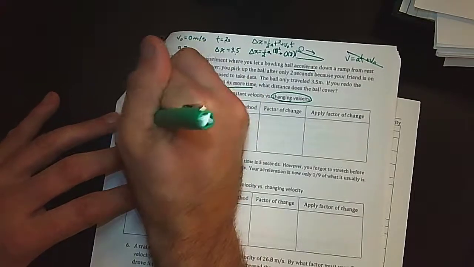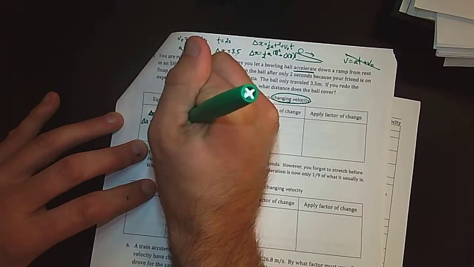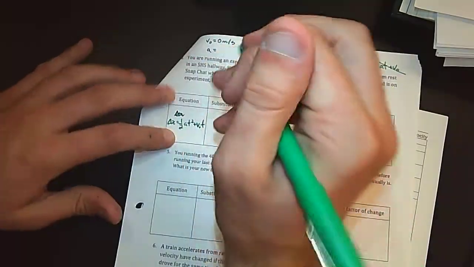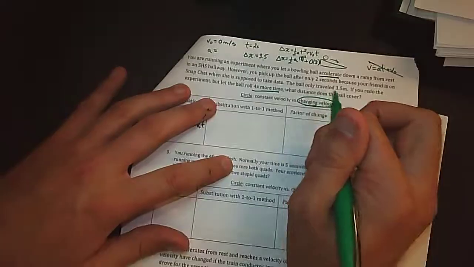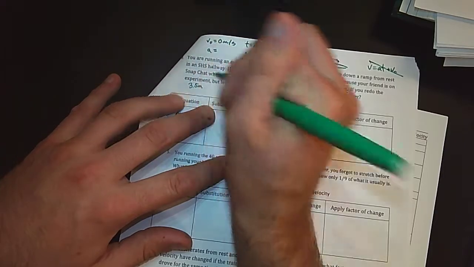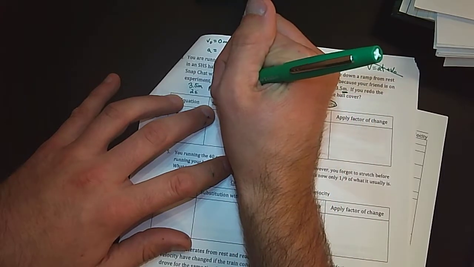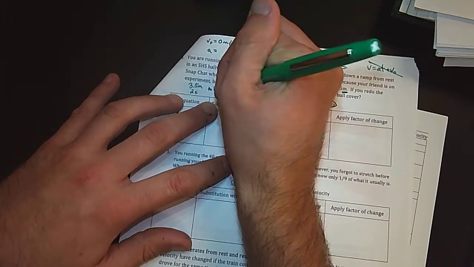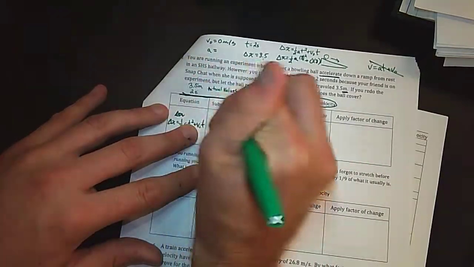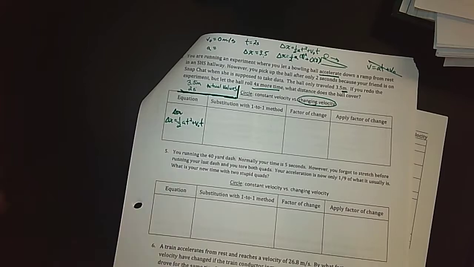Delta x, I'll make a little bit more room for it, is equal to 1/2 at squared plus initial velocity times time. Now another thing I want to do is maybe towards the side somewhere, highlight what my real values are. So that's anything with a unit: 3.5 meters, right, and 2 seconds. I'm going to say that these are actual values. And what you want to do is maybe draw a line or something that separates them from what we're about to solve. So we want to keep these values in mind possibly, but we don't want to use them right now.